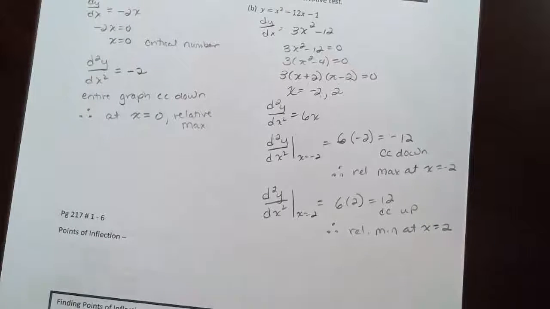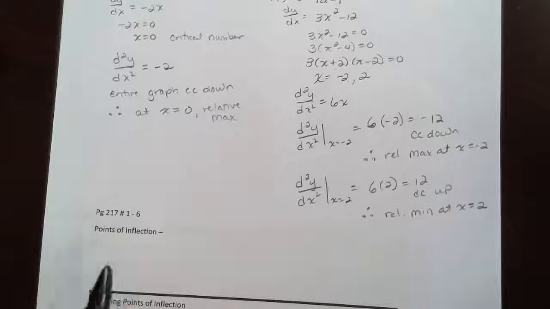Okay, problems like these can be found on page 217.